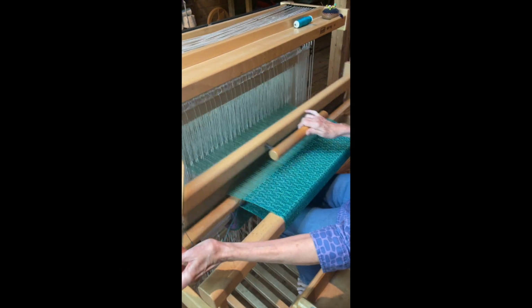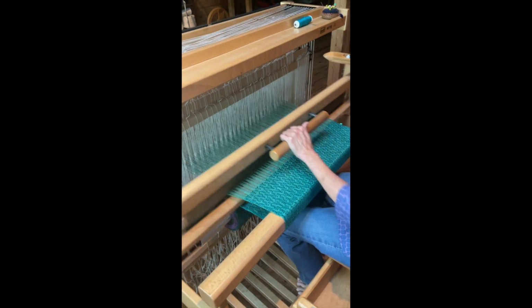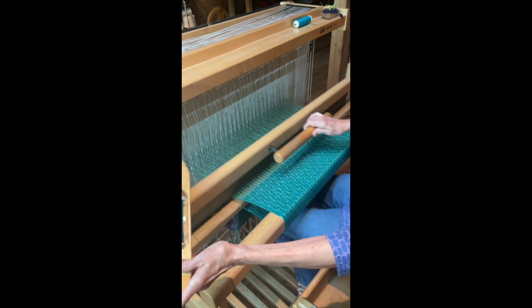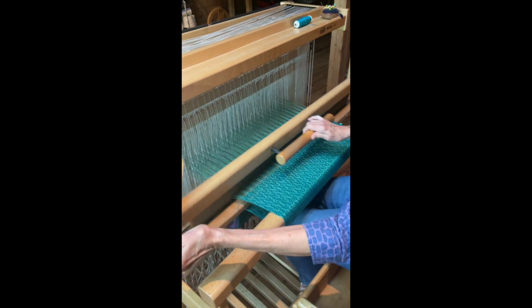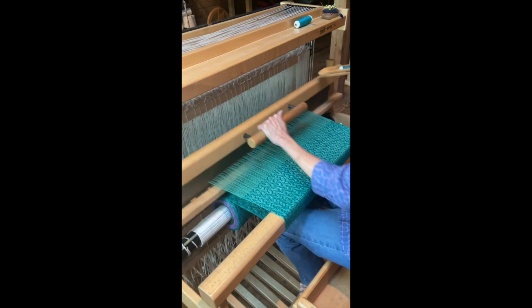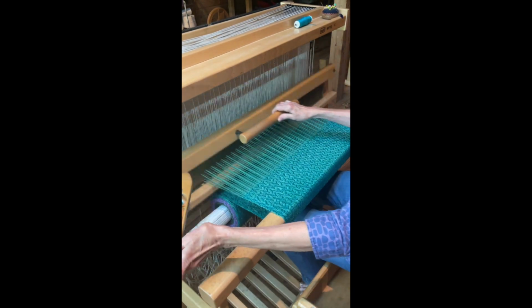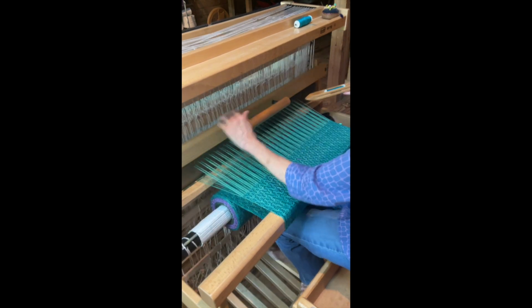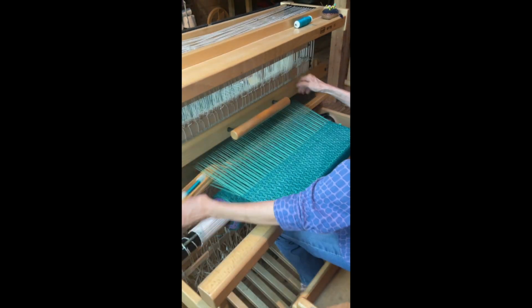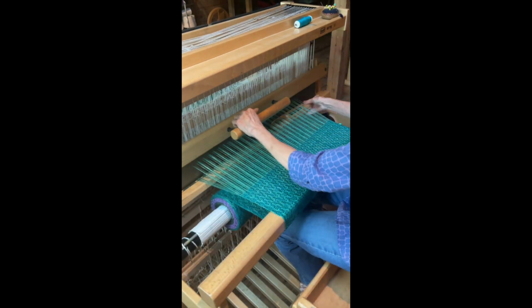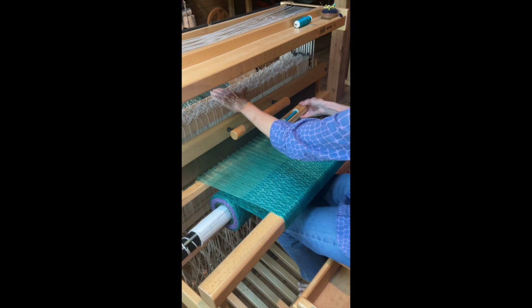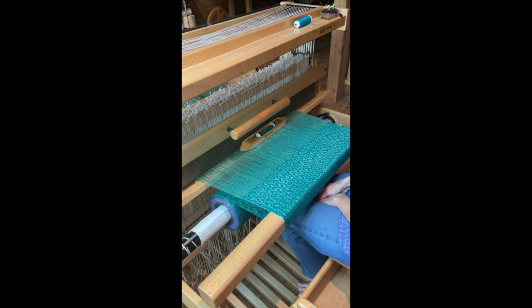And I'm going to go 1, 2, 3, 4. I'm going to do it again. And one more time. And that's how we work our feet and our hands and our shuttle to create the pattern.